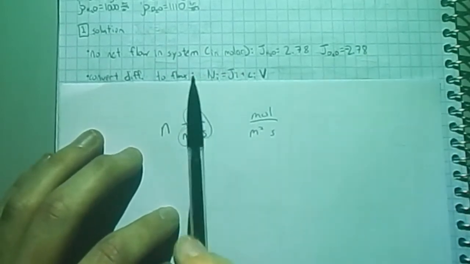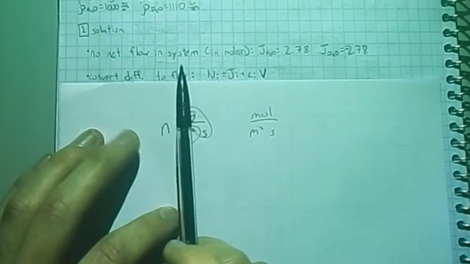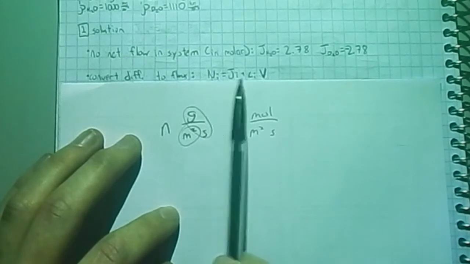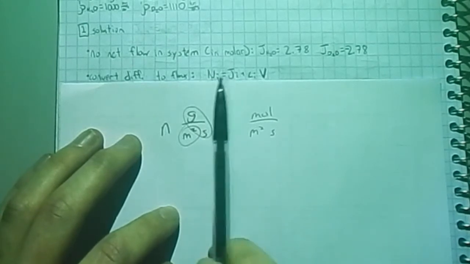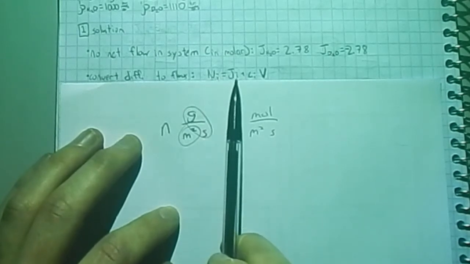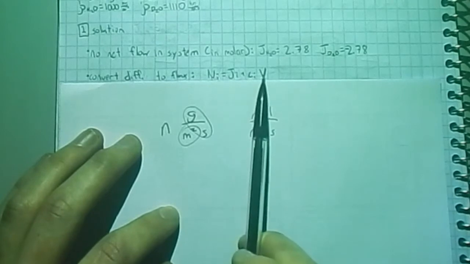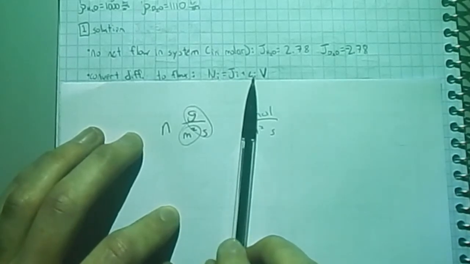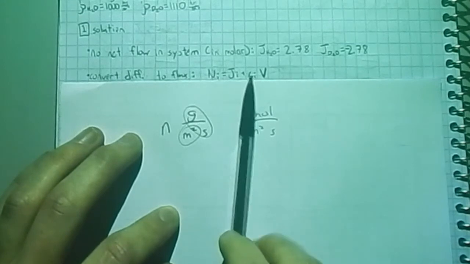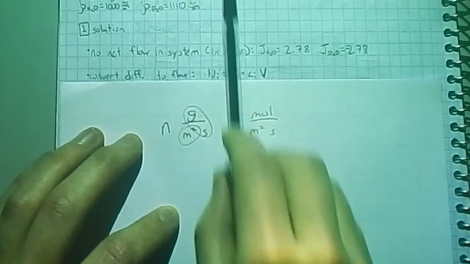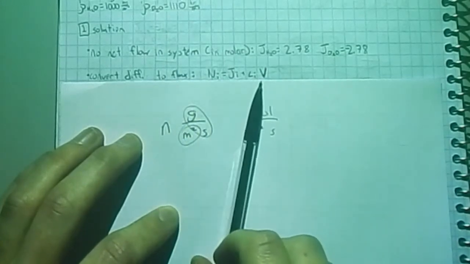Now we need to convert the diffusion flux to regular flux. This is the relationship between flux and diffusion flux for one component, component I. The molar flux of I equals the molar diffusion flux of I plus the concentration times the molar velocity. This second term is called the bulk contribution. The bulk contribution only matters if there is a net flow in the system, like if this were a pipe with flow all the way through it. But there's not in this problem, so we can ignore the bulk contribution.